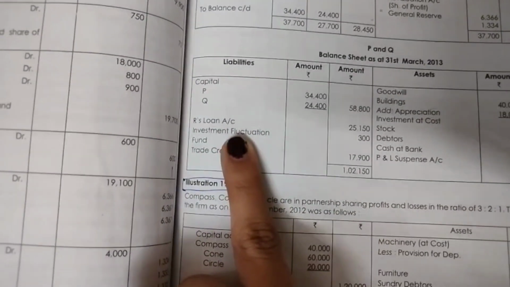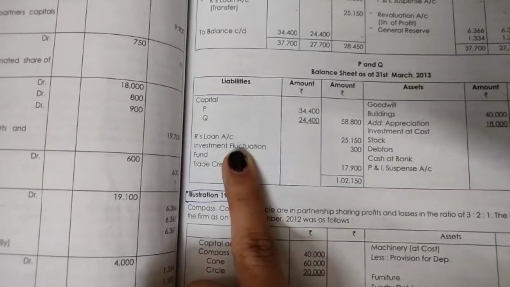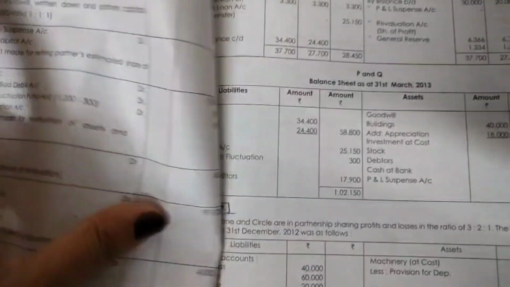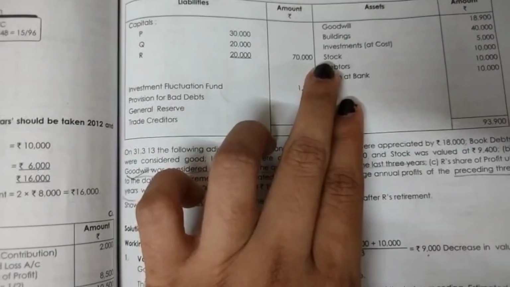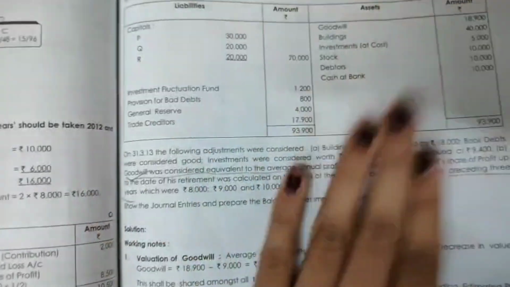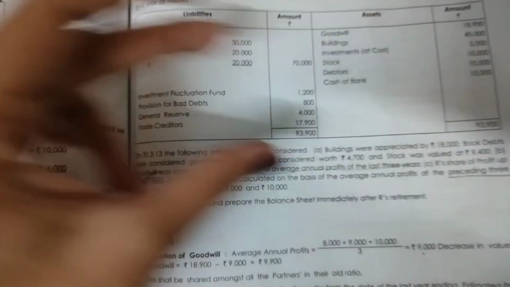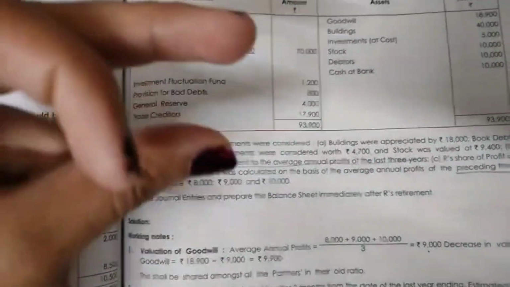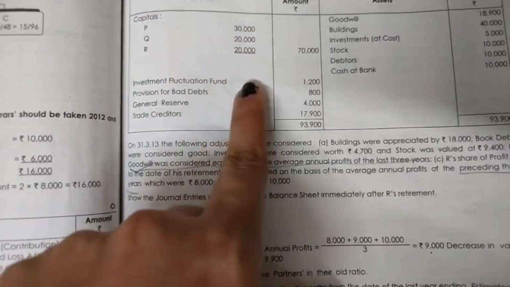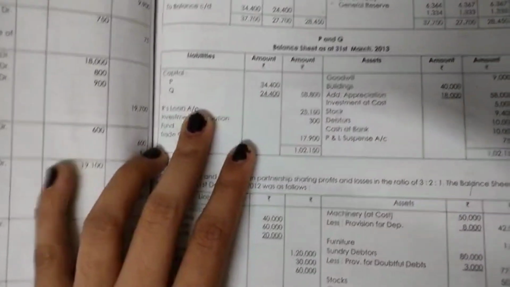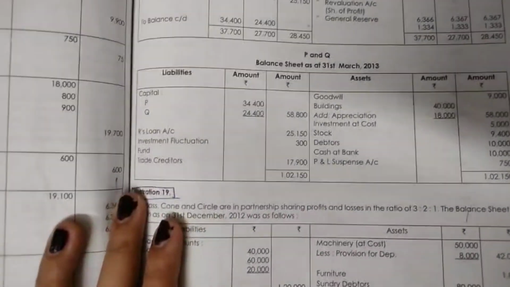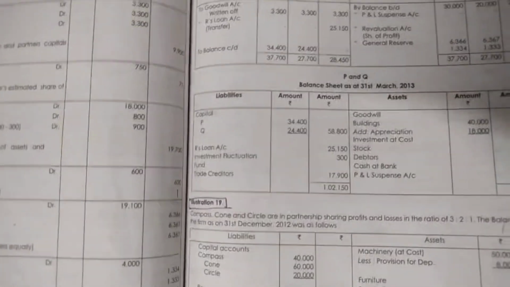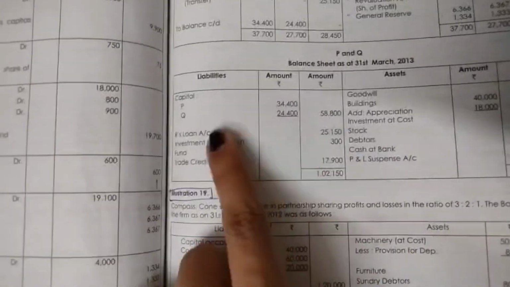Fine. Next comes investment fluctuation fund. In the liability side, we will write that liability which came. Okay, so this rupees 300 will be shown like that, because in this case 5,000 minus 4,700 is the loss. For the new balance sheet which we are preparing, we have to write this loss which incurred to us under investment fluctuation fund on the liability side of the new balance sheet. Okay, so that is what we are doing here, rupees 300. I forgot to tell this in the video. Sorry about that. This is actually applicable to all questions. So the loss should be written in the liability side of the balance sheet as investment fluctuation fund.